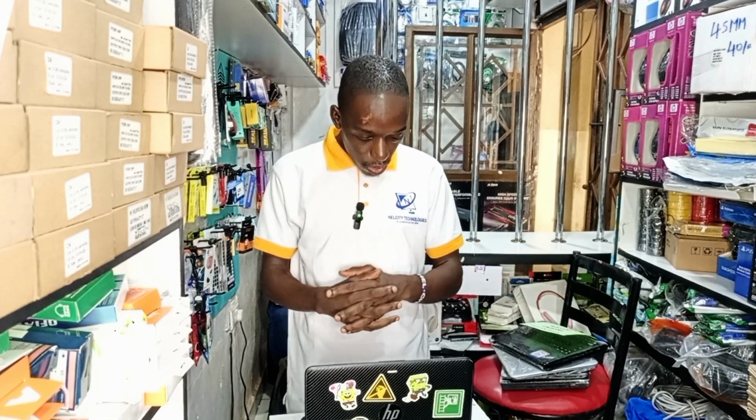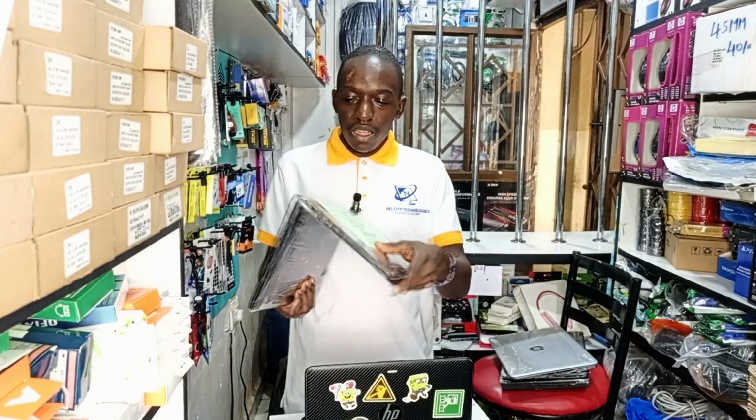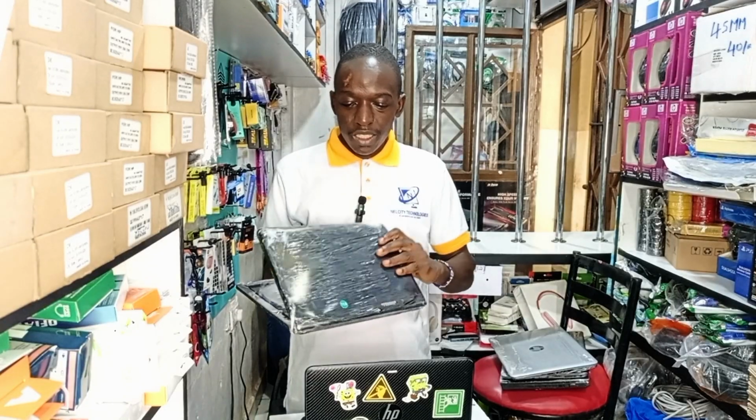We want to look at the categories budget-wise, and the first category we'll look at is under 20k, under 20,000 Kenyan shillings. What do you get? Basically at this range, these are just basic laptops or second-hand laptops, majorly for typing, just some light work, typing, research, watching some videos, and browsing.